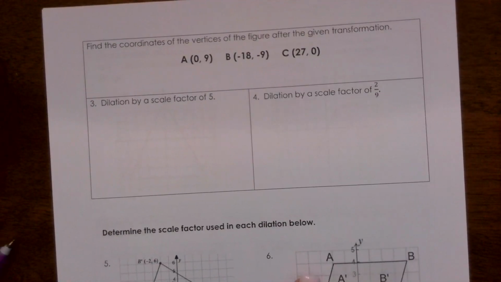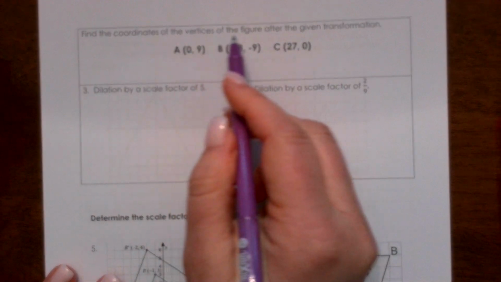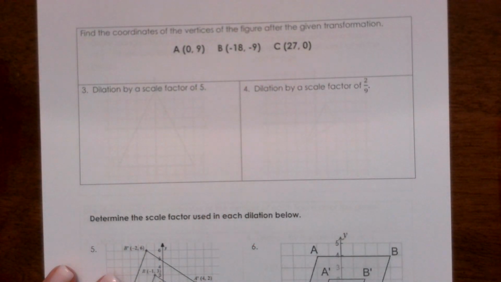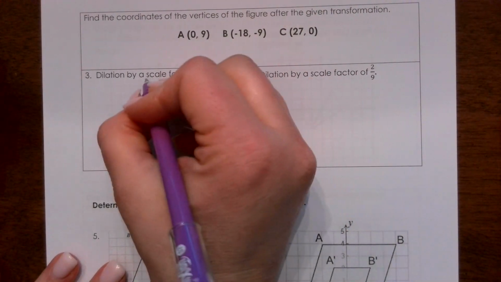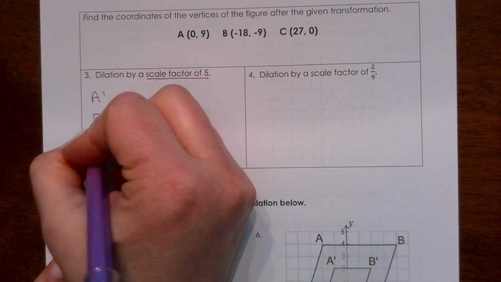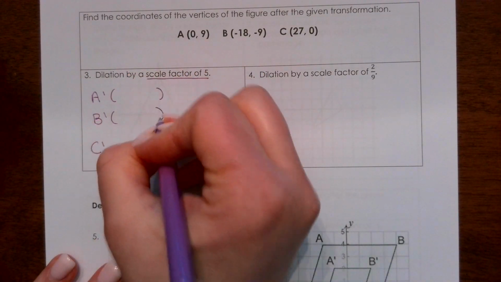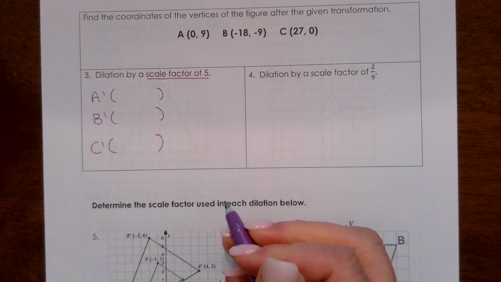So in this page, I'm not plotting anything. I'm simply finding the vertices after a transformation. So I have a scale factor of 5. So I want A prime, B prime, and C prime. I'm multiplying all of my x's and y's by 5.